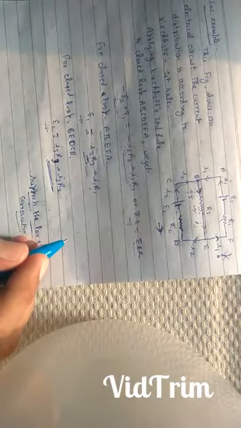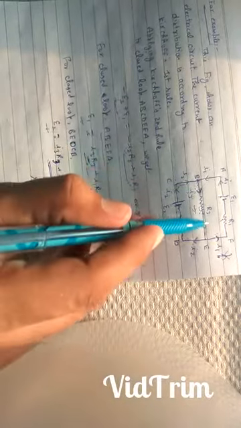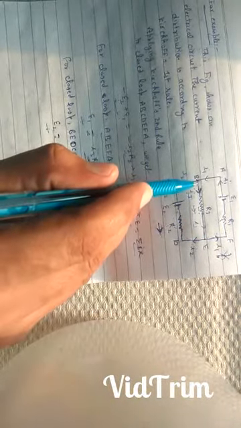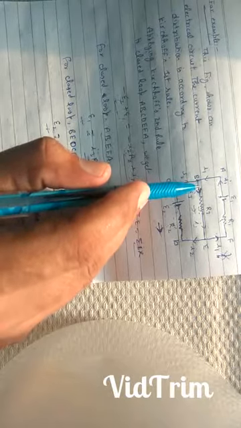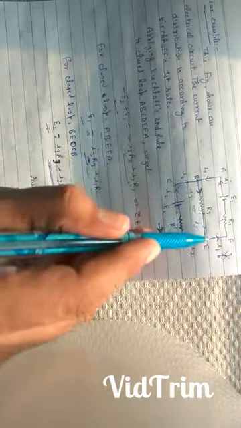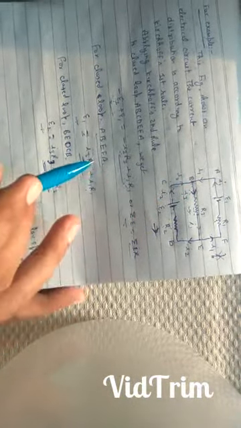Kirchhoff's second rule implies that the net change in energy of the charge after it traverses a closed loop must be 0. This is because electrostatic forces are conservative forces. Therefore Kirchhoff's second rule supports the law of conservation of energy.